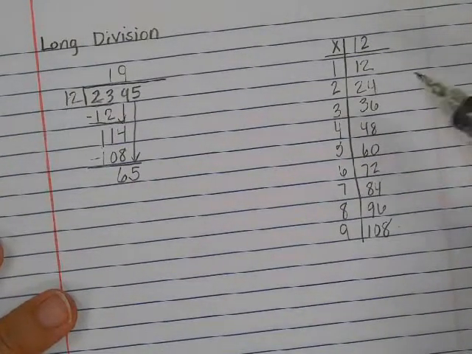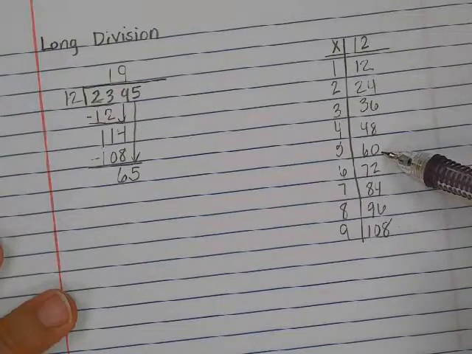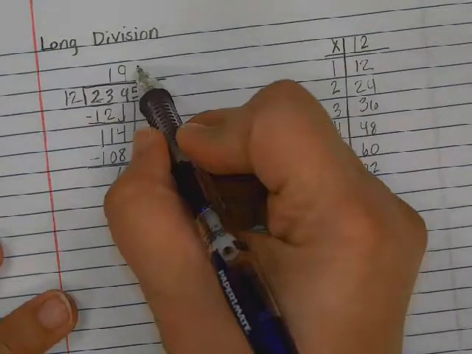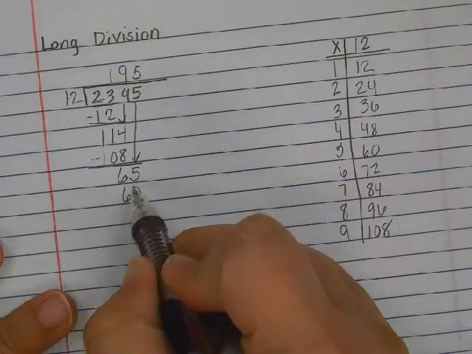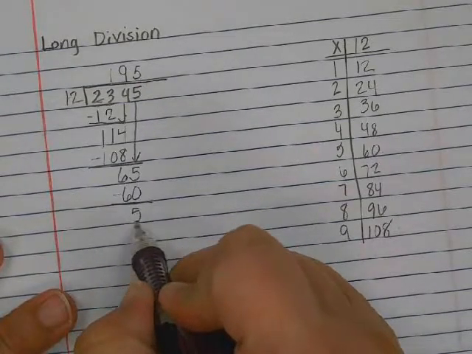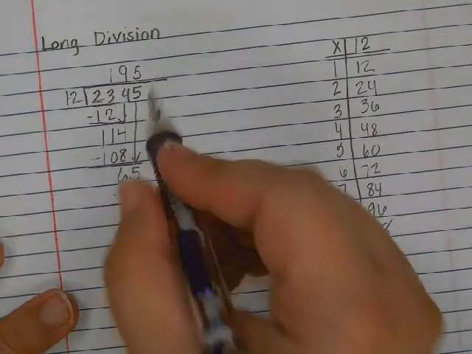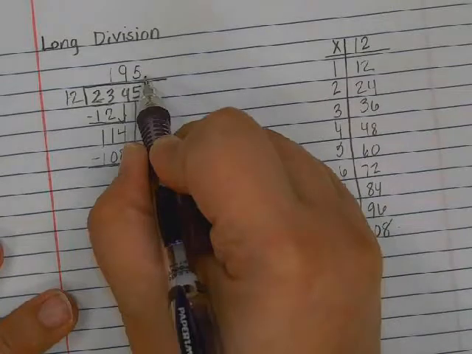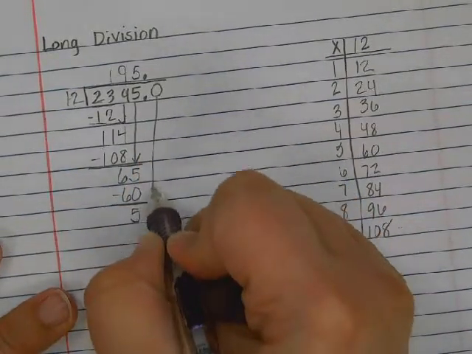Now I'm going to see how many 12s go into 65 without going over. I look at my chart. I can see that 60 and its partner is 5. So my 5 goes right above my 5, and 5 times 12 is 60. I subtract. I have a remainder, but I have nothing left here. So I have to add in a decimal in both my dividend and in my quotient, and add in a 0, and then bring my 0 down.